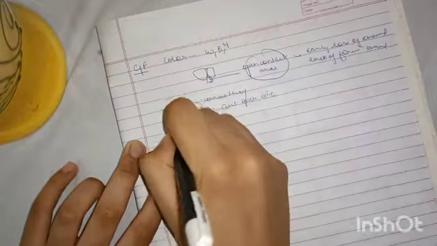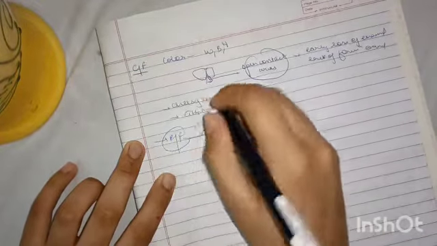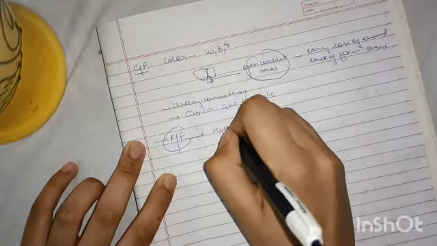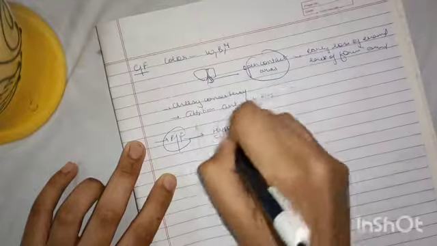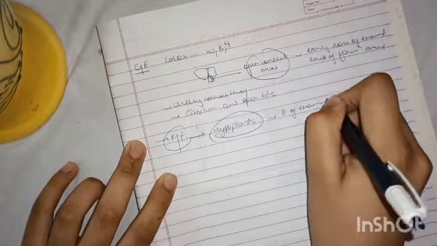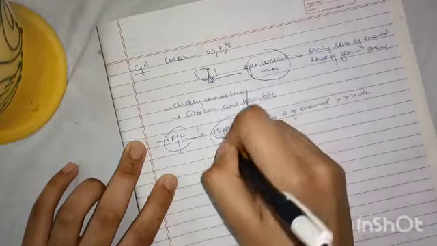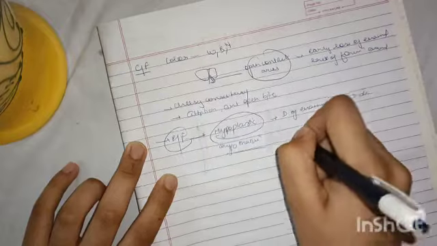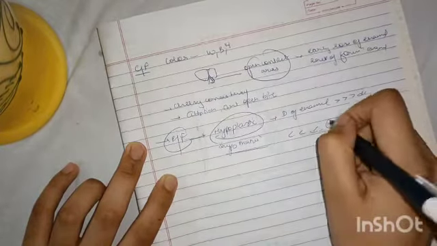Now let's consider the radiographic features. In the hypoplastic type, you will see that the radiodensity of enamel is more than dentine. But in hypomaturation, it decreases to less than the normal dentine.